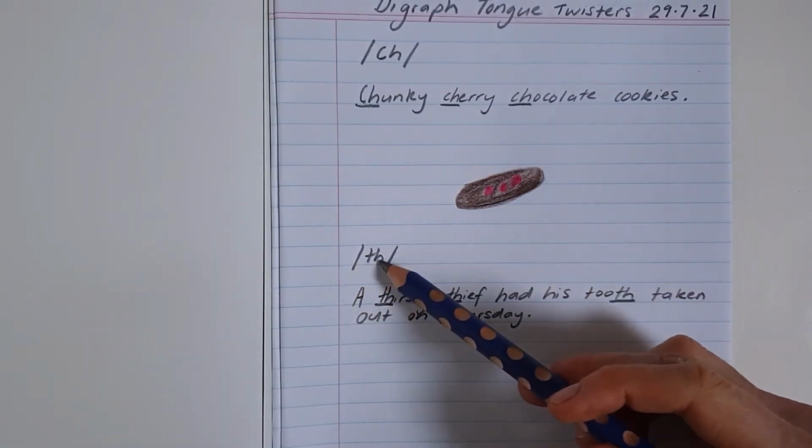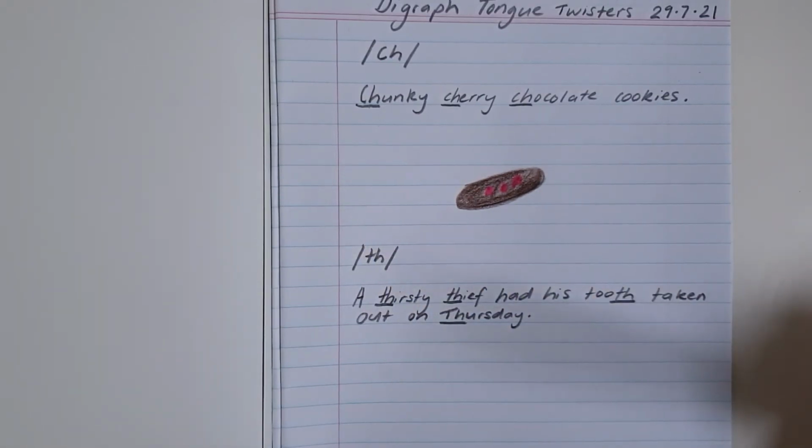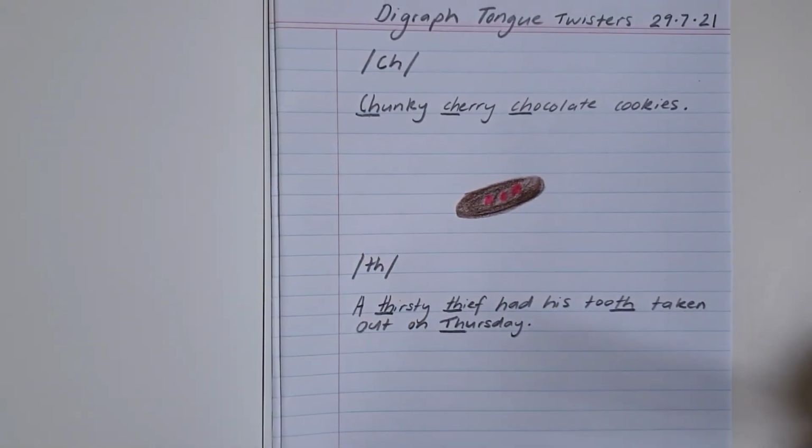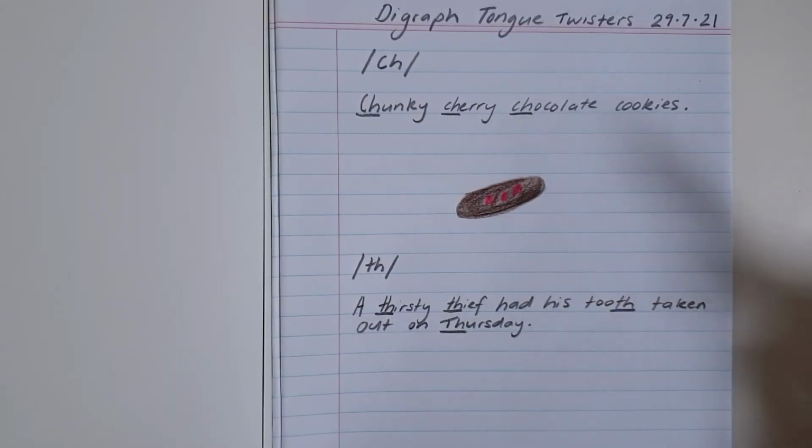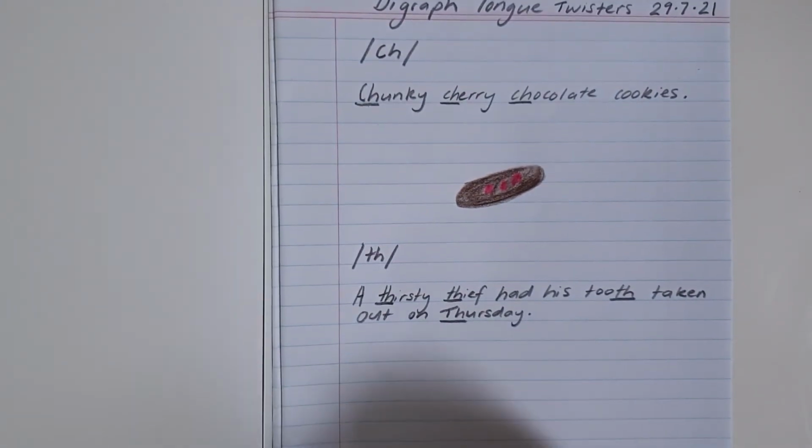Now you might come across some words that have the same sound, but it's not written with your two consonants that make your digraph. So as an example, you could write: a wicked whale whistled on a waiting wagon. Now wicked, waiting and wagon all have the same w sound as whale and whistled, but they're not written with your WH digraph. They're just written with a W.